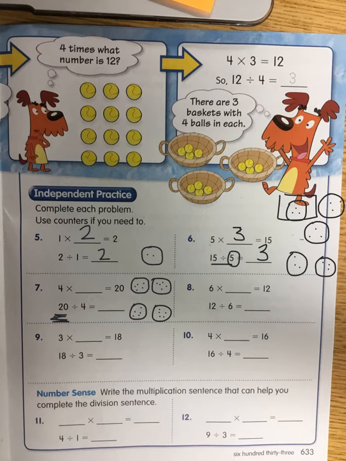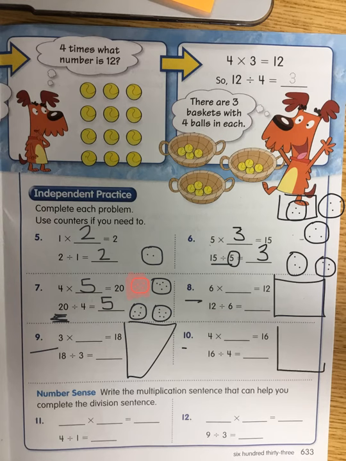Make sure you go in order so you don't get confused. And I'm just going to look at one of those to see how many are in each group. There are 1, 2, 3, 4, 5. So 20 divided by 4 equals 5. 4 times 5 also equals 20. Go ahead and do number 8, 9, and 10 on your own. You can use these little spaces right here to draw your pictures.